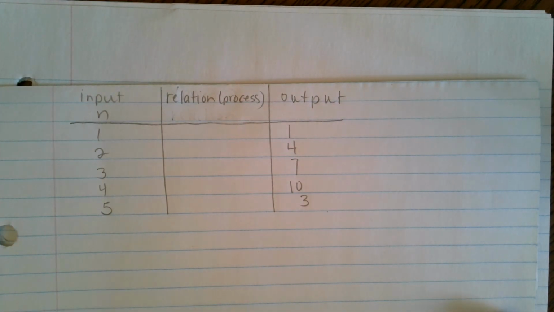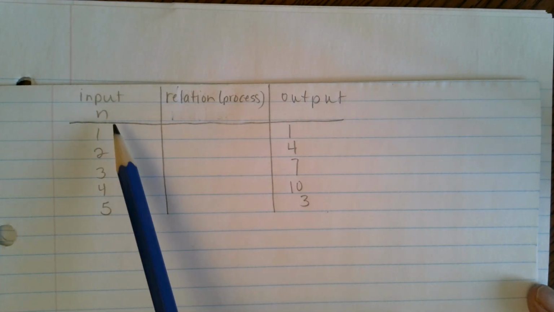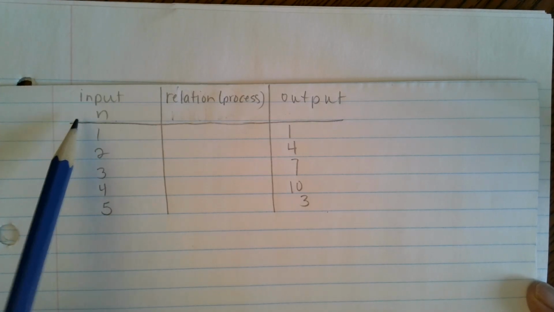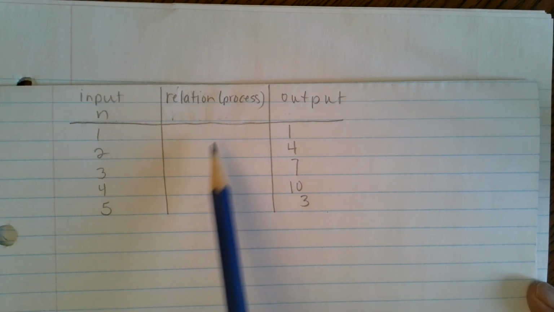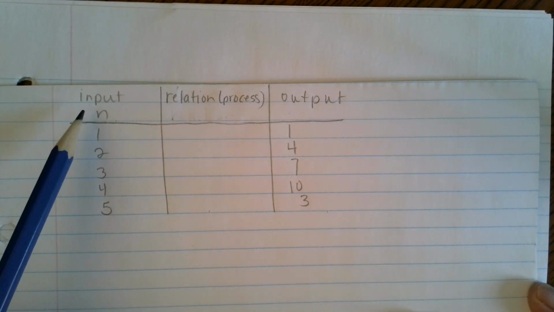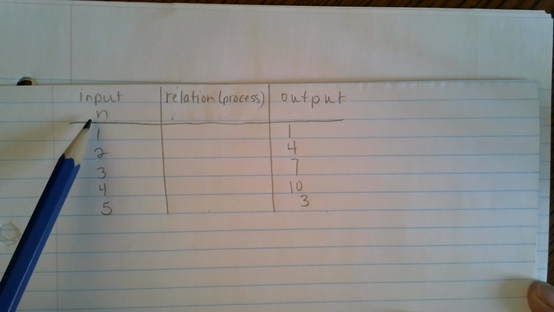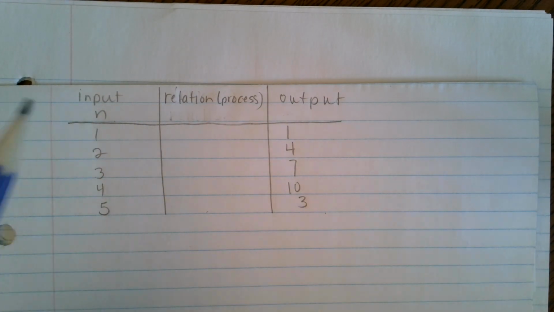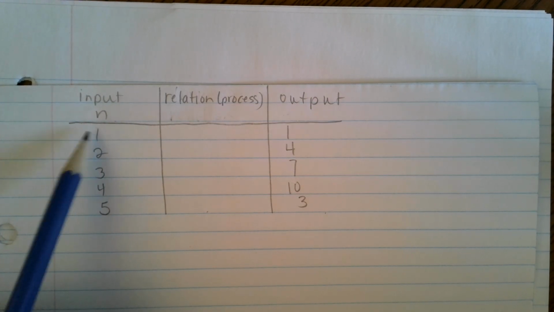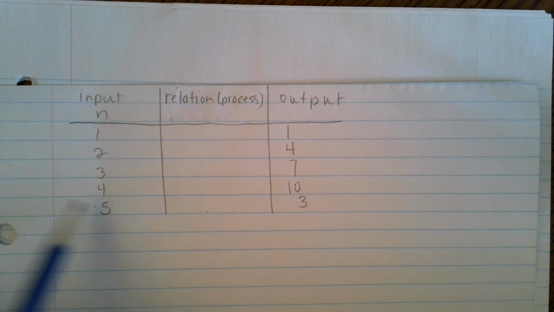Okay, so we have another input-output chart, and we are trying to figure out what the relationship is between the input and the output. You're going to take your 2-column chart and make it a 3-column chart, so you have some space in the middle to do this figuring out. This side, the input, is going to be our variable. So in this case, it's n. Whenever we are substituting n in, we'll use these numbers here.